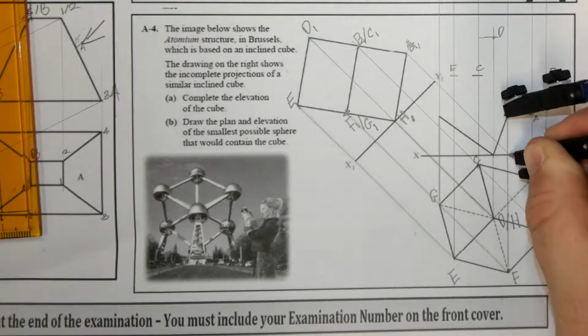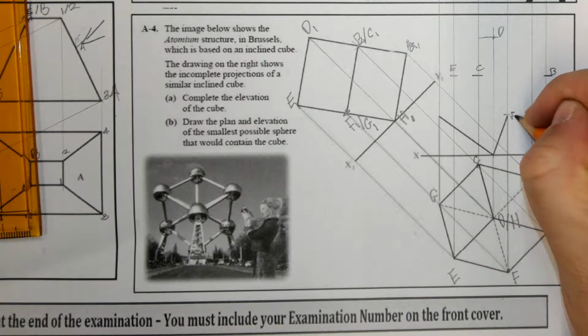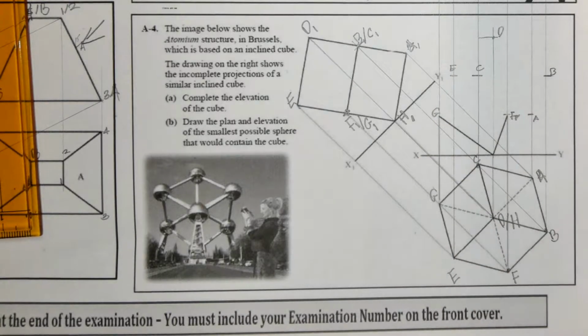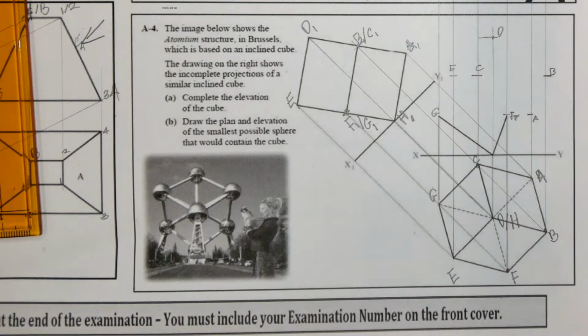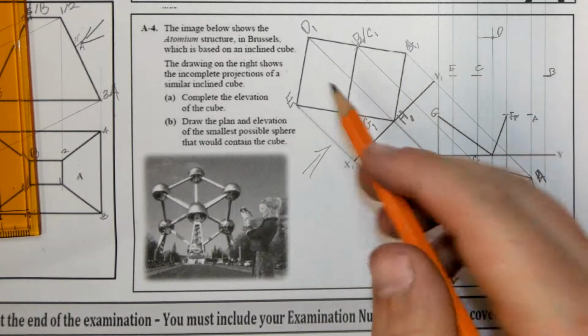Here there's F1, or sorry, just F, and this is G, and we're ready to go. Now, our elevation, I'll just wait for the camera to come back up. Our elevation is going to be looking in this way. How do I know that?